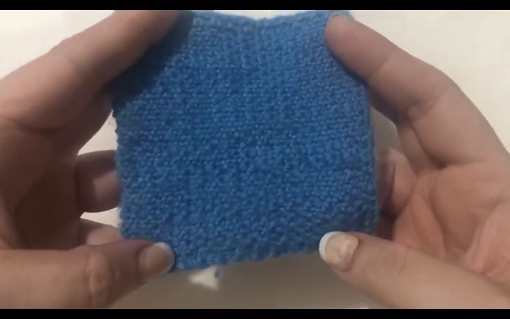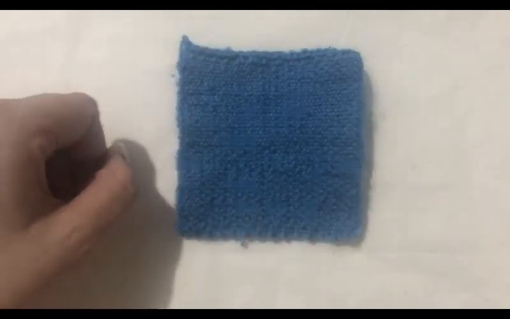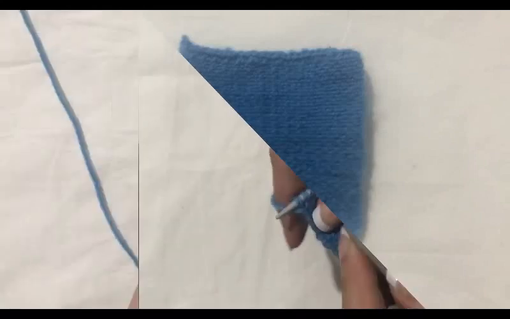If you have been following my knitting playlist, the only new technique to you is the slip stitch, so that's what we're covering in this video. So let's get into it.